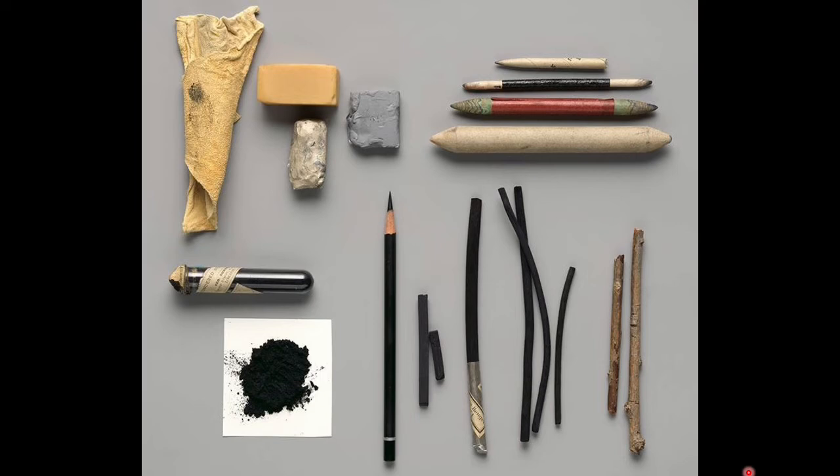And finally, artists use what's called fixative. They spray a fixative over the surface to preserve the charcoal drawing on the paper. It turns the dry medium into, not quite a wet medium, but it makes it more adhesive. It sticks it to the paper a bit better.